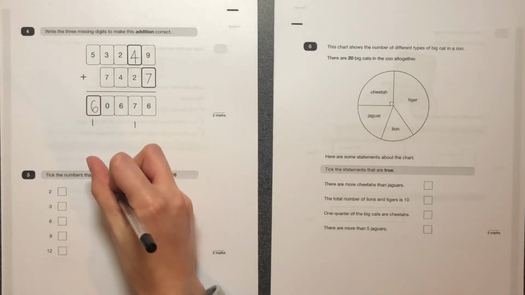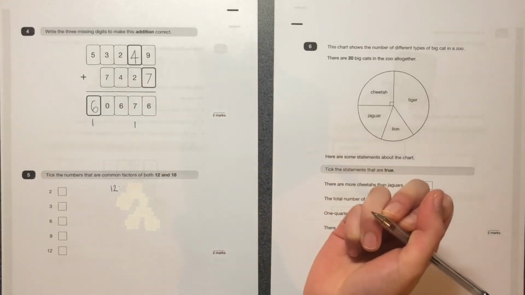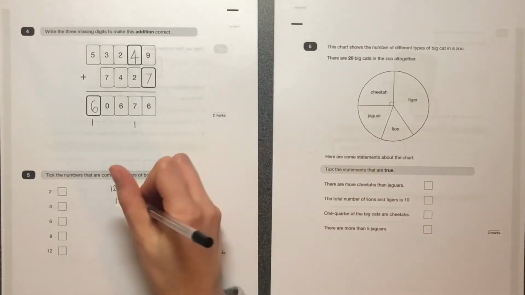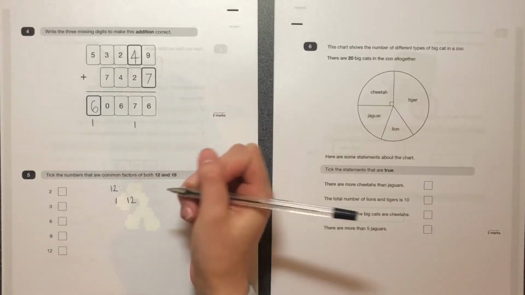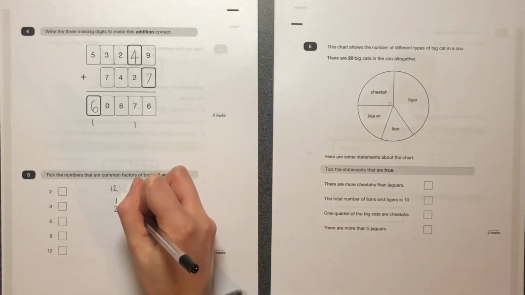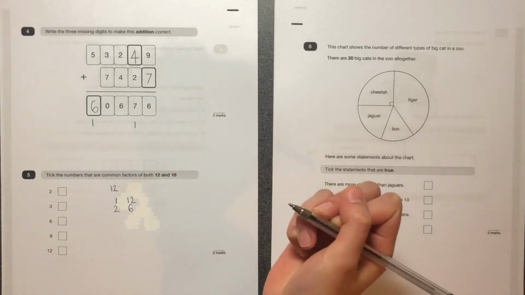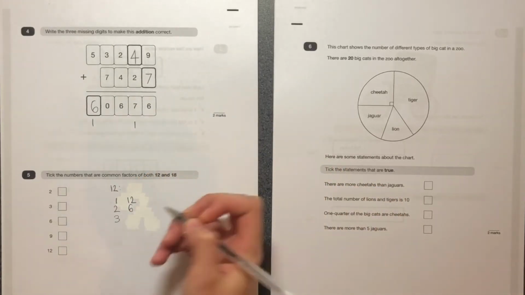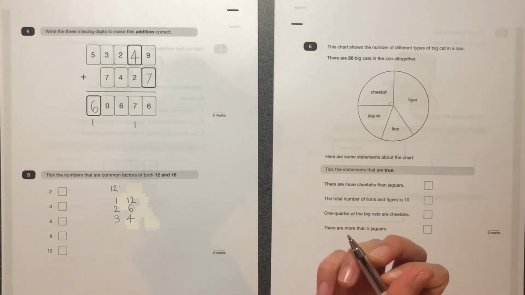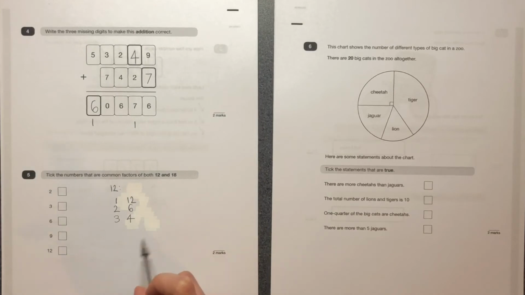Starting off with the factors of 12, our first one is 1. 1 times 12, 12 is another 1. 2 and 6, 3 and 4, and then it would just repeat again. It would be 4 and 3, 6 and 2, 12 and 1. So those are our factors for 12.